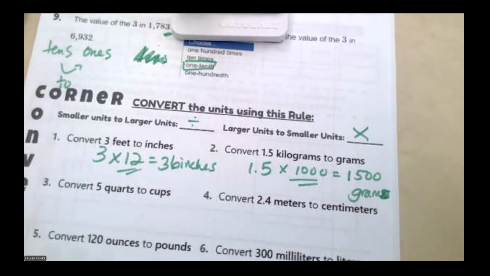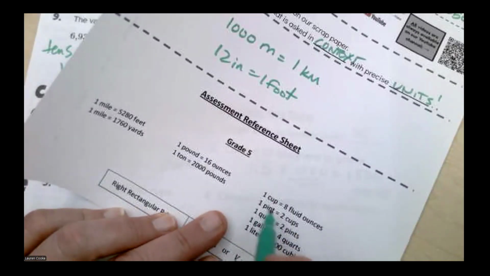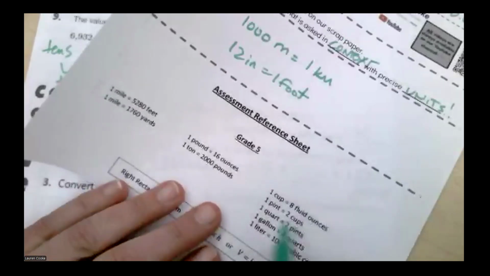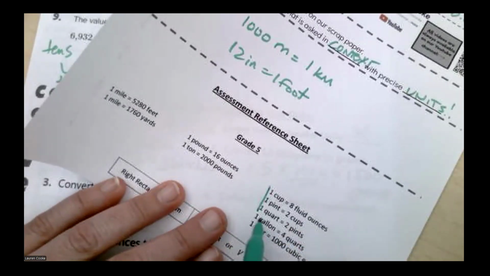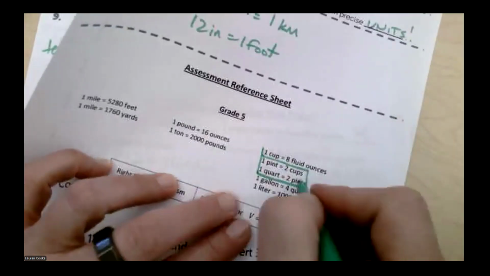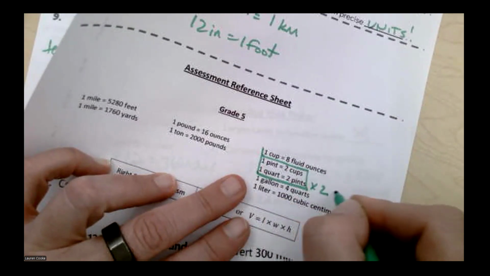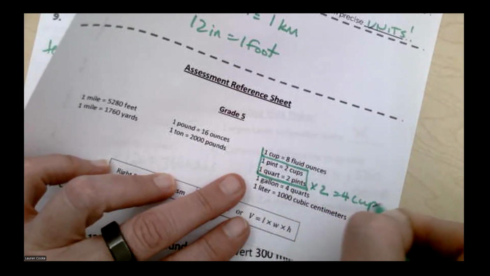Okay, great. Now, 5 quarts to cups. This is not in the loadout. You don't bring this with the loadout. This is on your reference sheet. Look, quarts, that's right, 5 quarts to cups. If 1 quart equals 2 pints, and each pint has 2 cups, we multiply again, and 1 quart equals 4 cups.